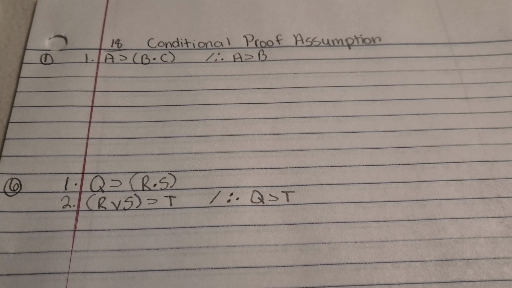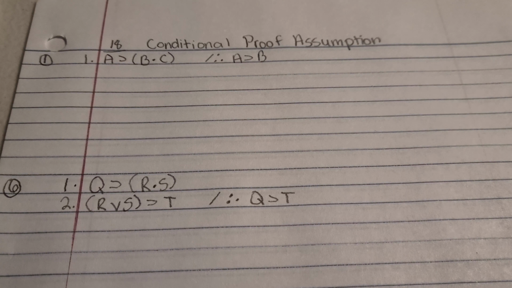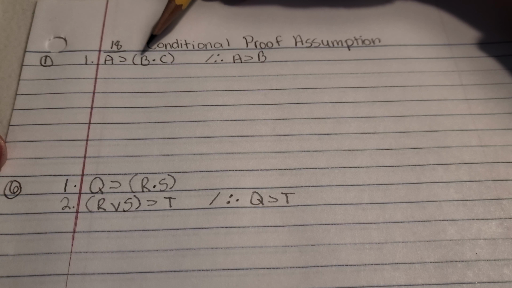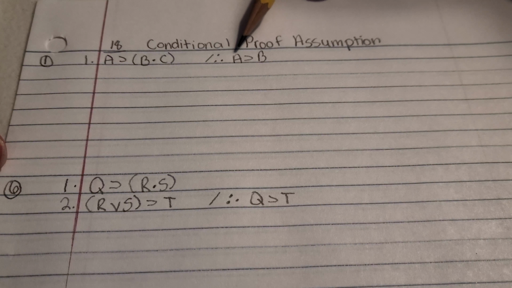All right, we are doing lesson 18, exercise 18, and we're going to be looking at numbers 1 and 6. This is our conditional proof assumption lesson, so that's what we're going to be doing. All right, number 1, we have if A, then B and C, therefore if A, then B.